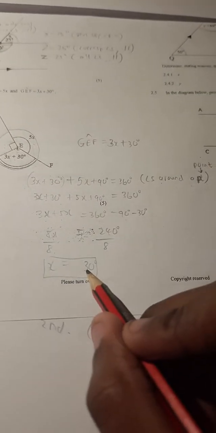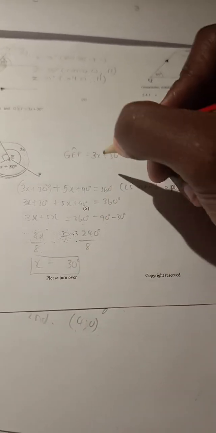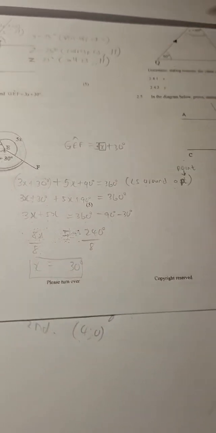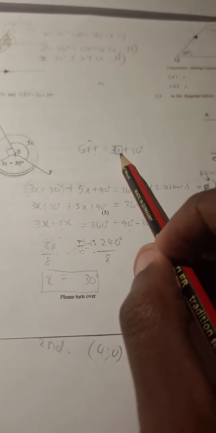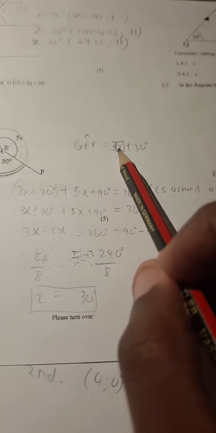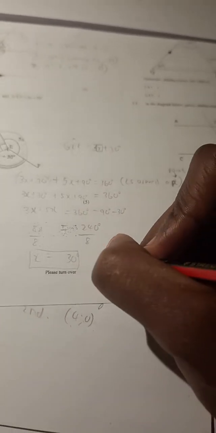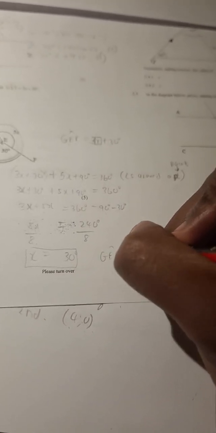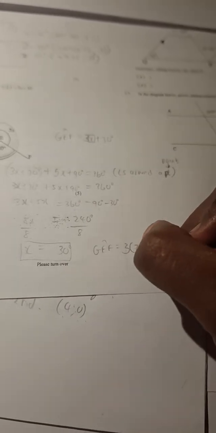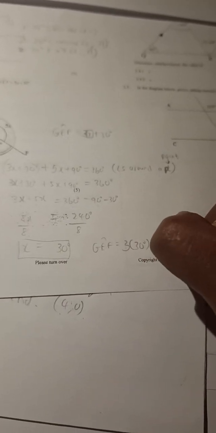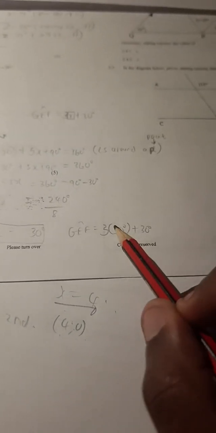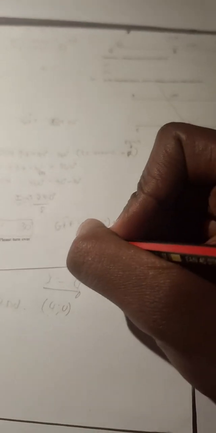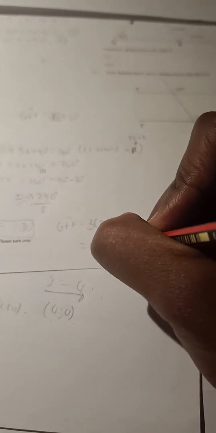Who was waiting for the value of x? Angle GEF was waiting for the value of x. So we are going to go there and substitute. GEF is equal to 3 into 30 degrees plus 30. What's 3 times 30? 90 plus 30.